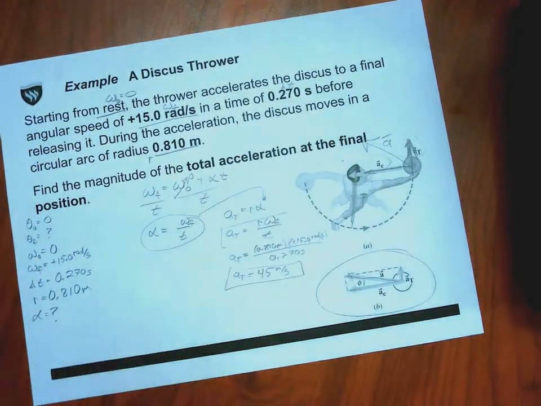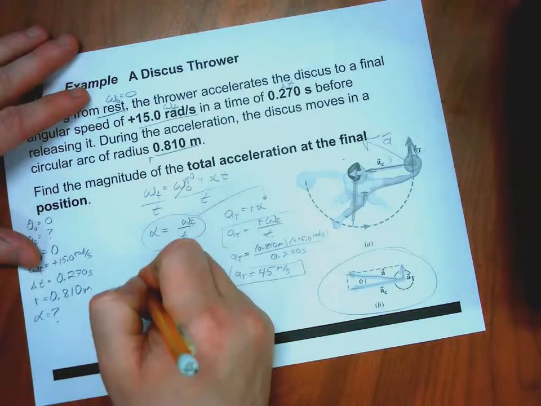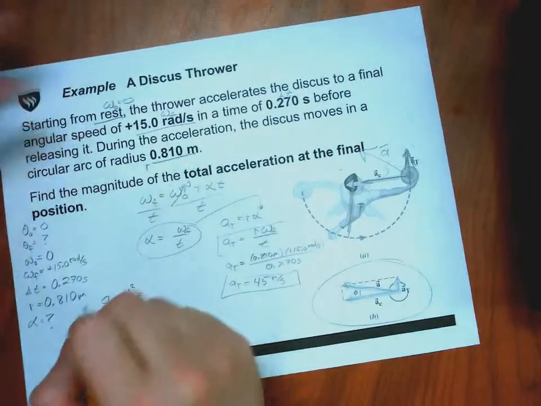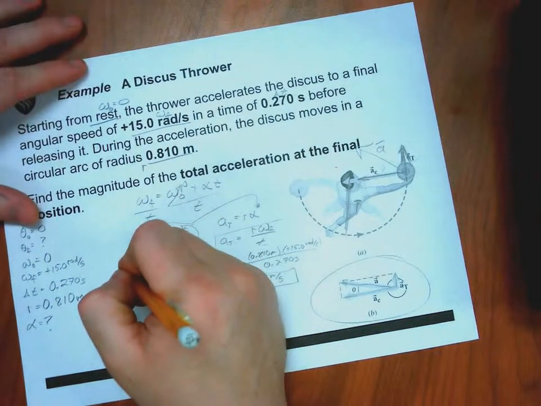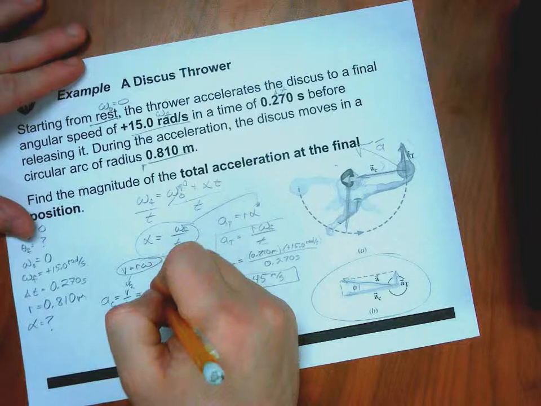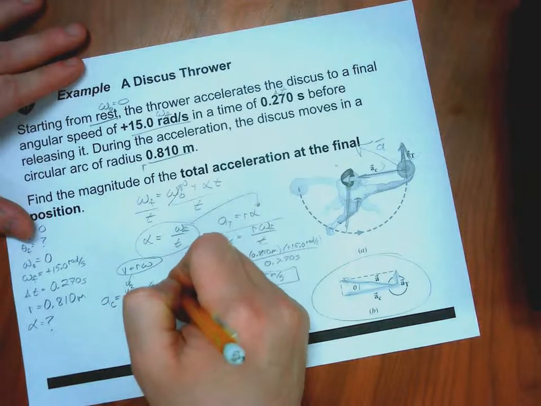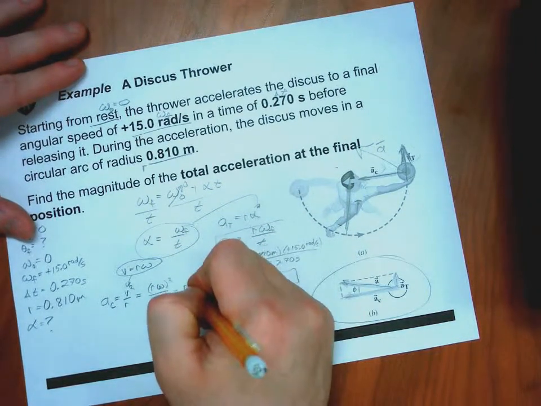Okay, so now we also have to find the centripetal acceleration, which we know is equal to v squared over r. So v squared, that's linear velocity. If you remember, v is equal to r omega. So that equals r omega squared over r, which is r omega squared.